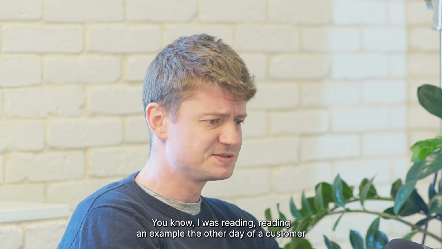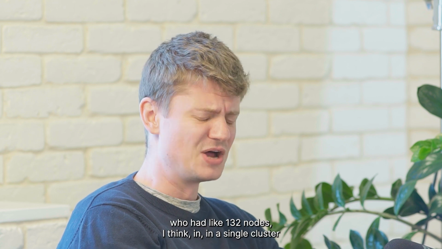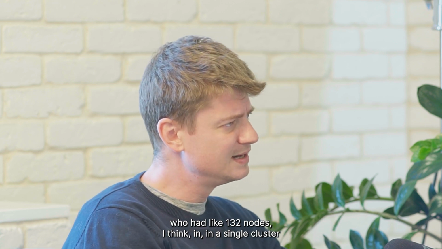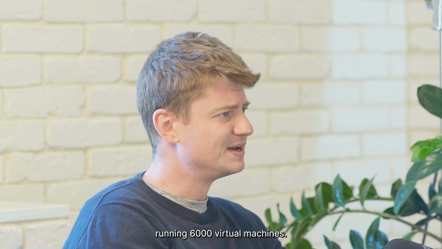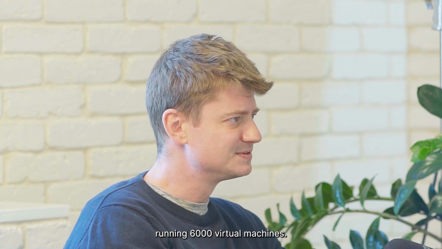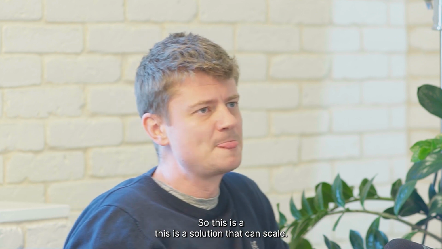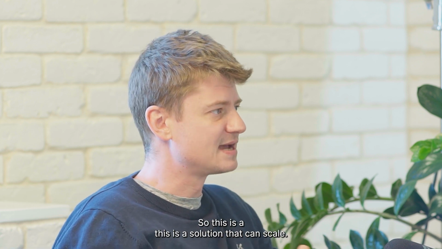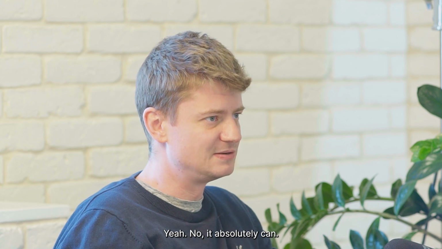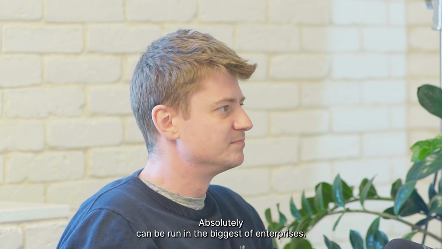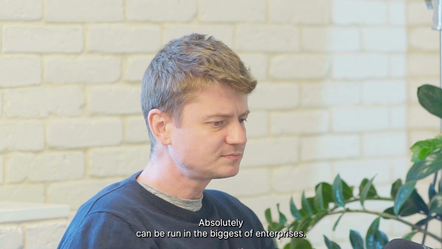I was reading an example the other day of a customer who had 132 nodes, I think, in a single cluster, running 6,000 virtual machines. So this is a solution that can scale. Yeah, it absolutely can. It absolutely can be run in the biggest of enterprises.